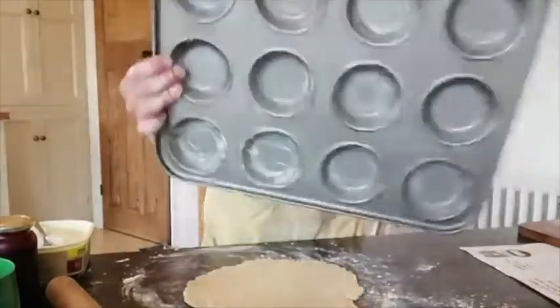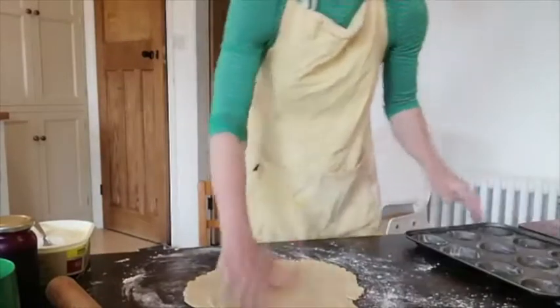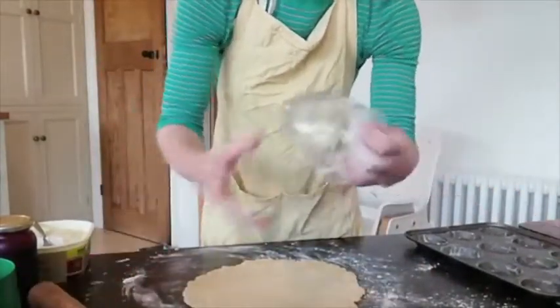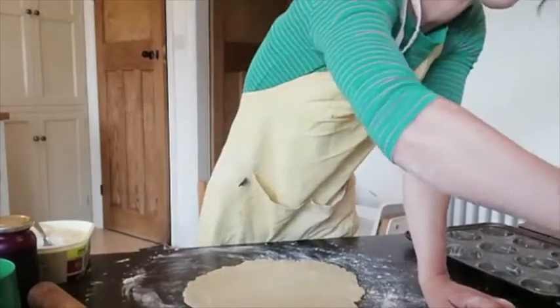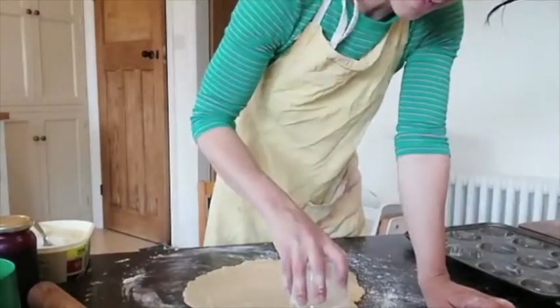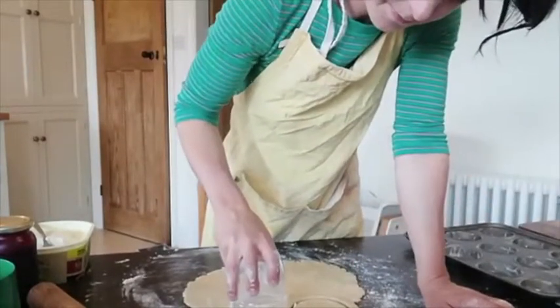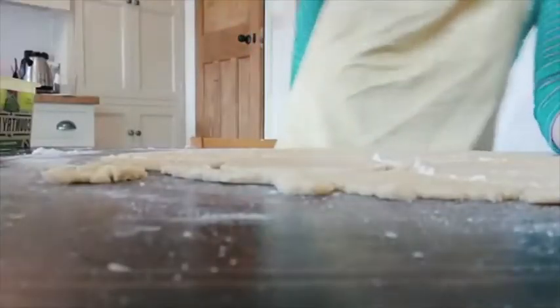Yeah. Those are greased. Now, you maybe got a biscuit cutter. I'm just using this glass. Let's cut a few rounds of pastry. Just get on with it, Lara.